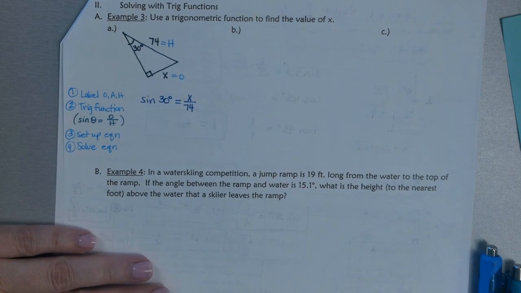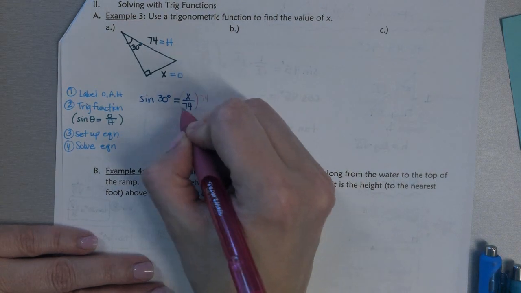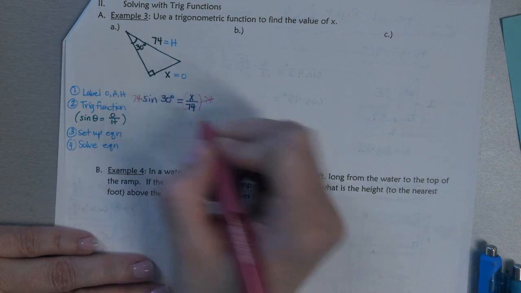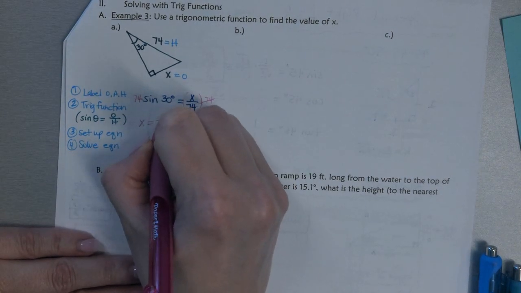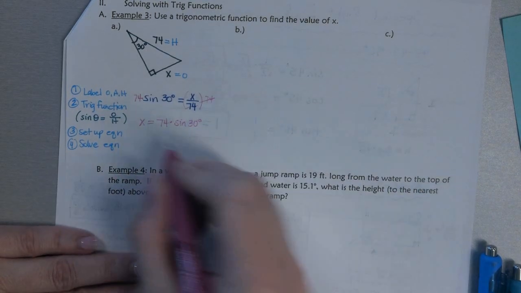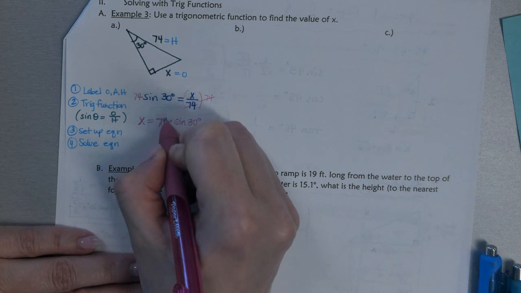Yep, if you multiply by 74, then that allows you to cross these off. So you will get that x is equal to 74 times the sine of 30. And sometimes I will just write the x on the other side, because we know that we're multiplying.